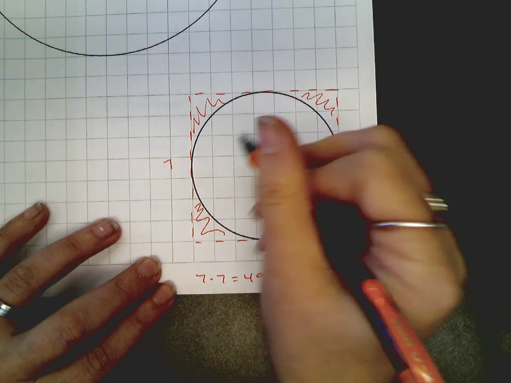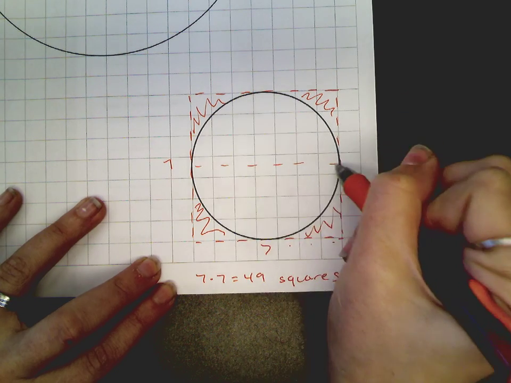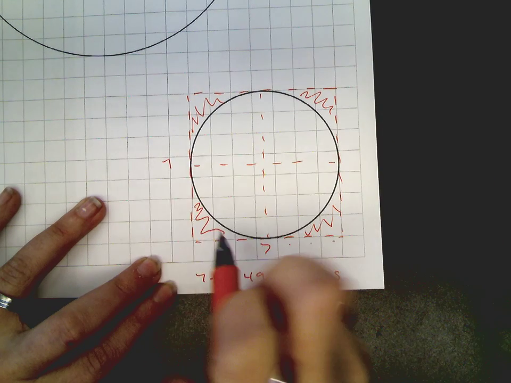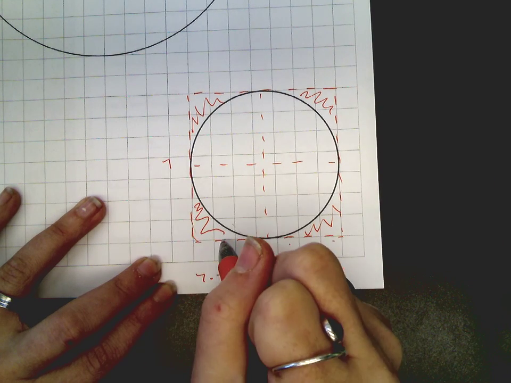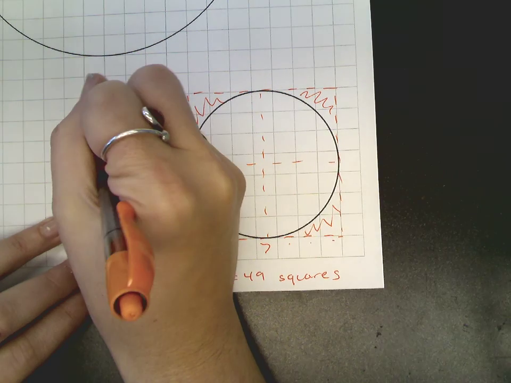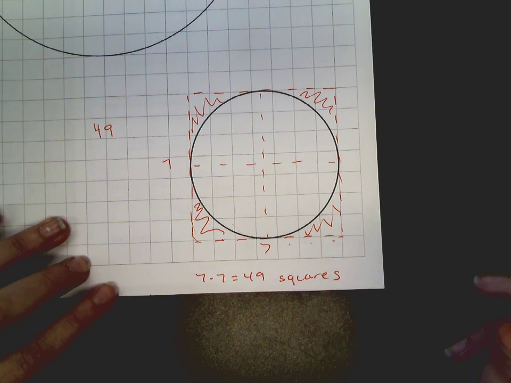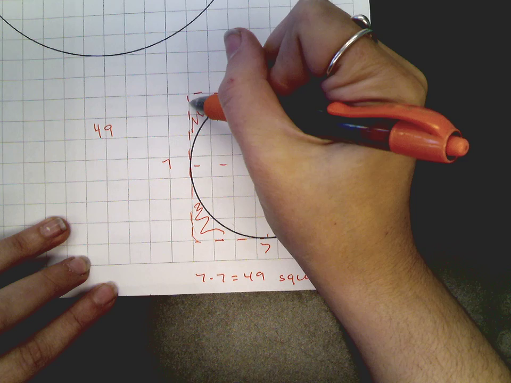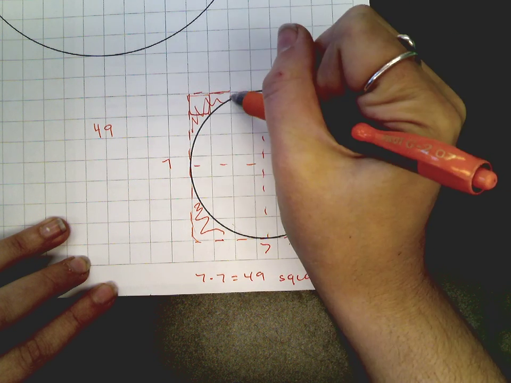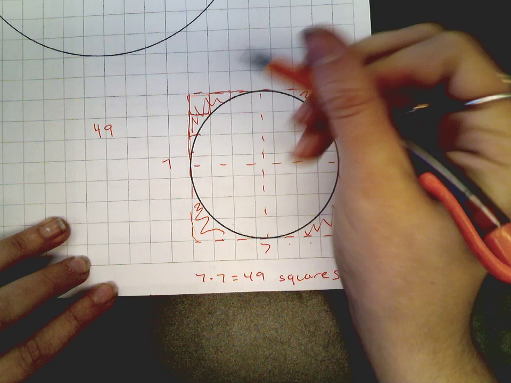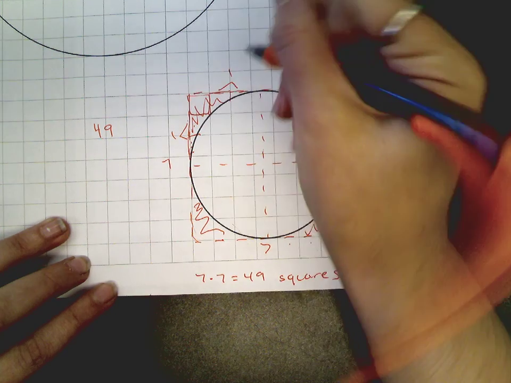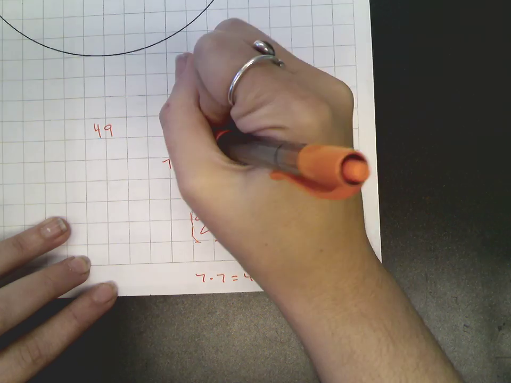I notice, though, that all 4 parts are the same. So if I figure out how much to take out right here, I can just do that 4 times. So the whole square is 49 small squares. Here, I'd say I have 1 full square, a partial square, a smaller partial square, a partial square, and a smaller one. Well, I can put these 2 together and say that's approximately 1. These 2, it's approximately 1. So 1, 2, 3.